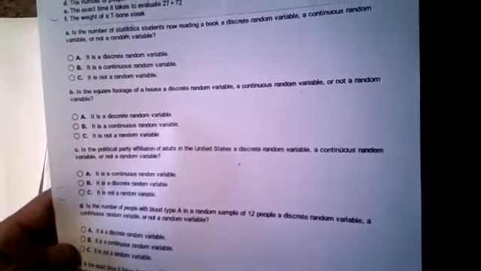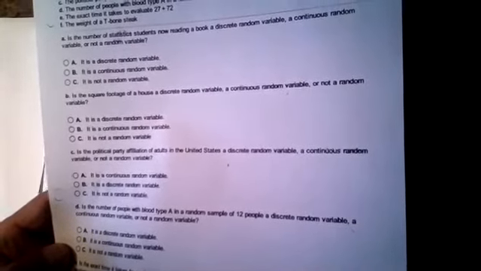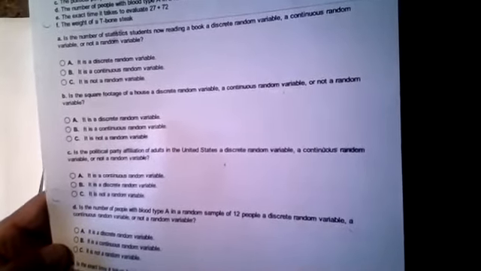So that would be A, discrete. B, is the square footage of a house discrete, continuous, or not a random variable? The square footage of your house can take a decimal number, like 300.7 square feet. So that would be continuous.